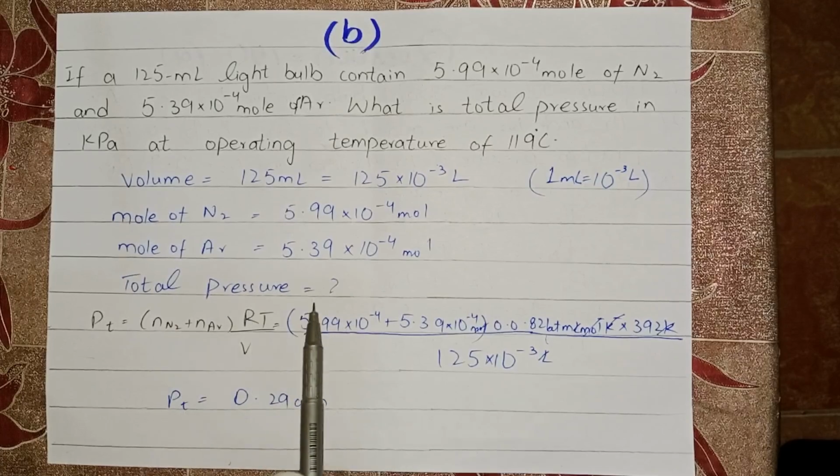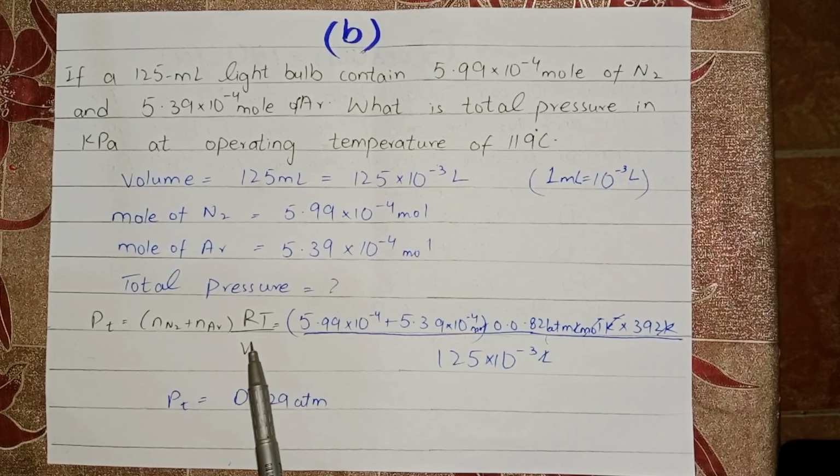Total pressure is the unknown quantity. We know that total pressure is equal to the sum of the moles times the universal gas constant, temperature, and divided by volume. Here, total pressure is equal to the sum of the moles of nitrogen and argon, multiplied by the universal gas constant, temperature, and divided by volume.